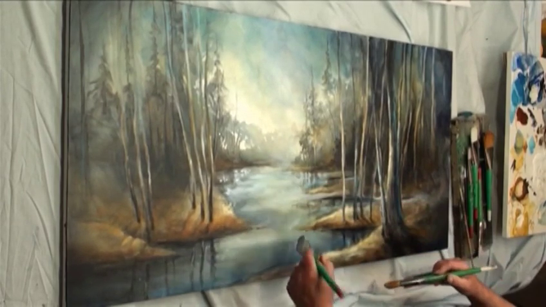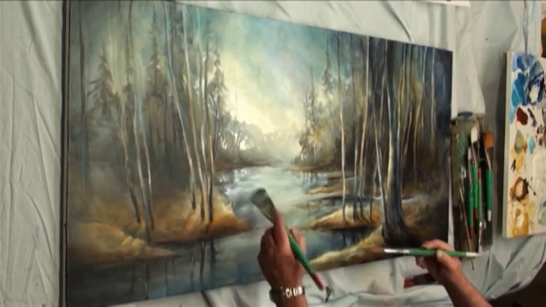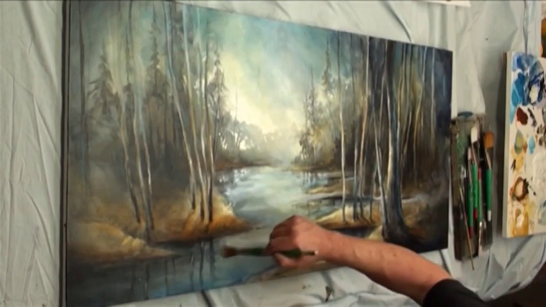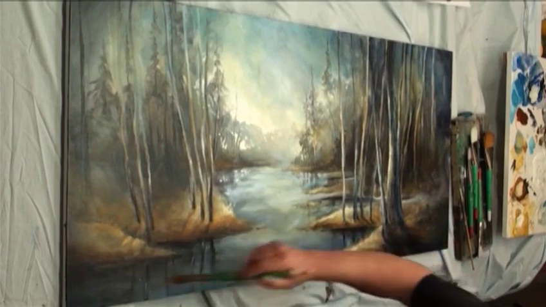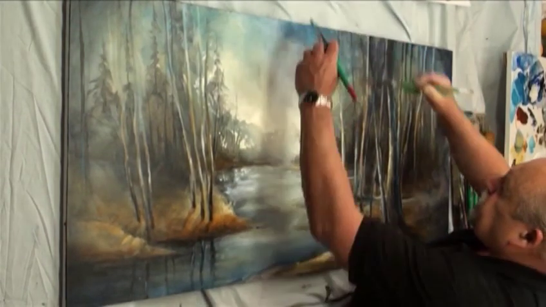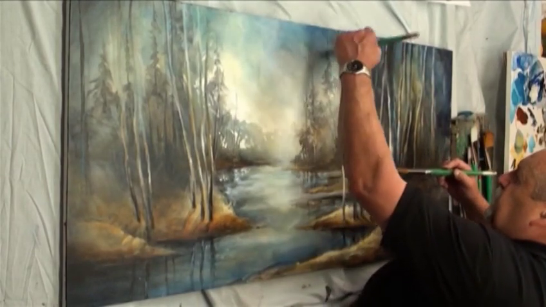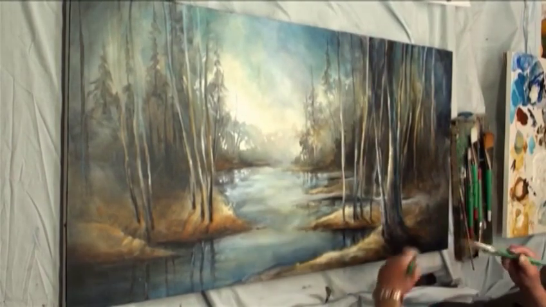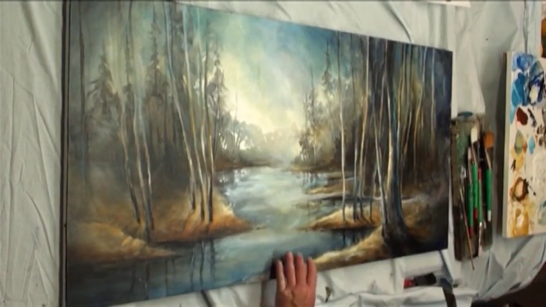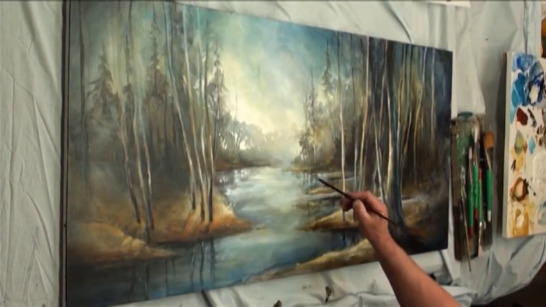This, of course, being the shadowed side, I'm going to try to tone this down just a little bit more. Okay, we have a dark area up here, flip it over, dark area here. Now we're going to work on this reflection here just a pinch.